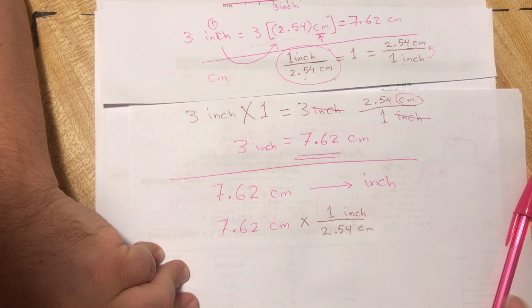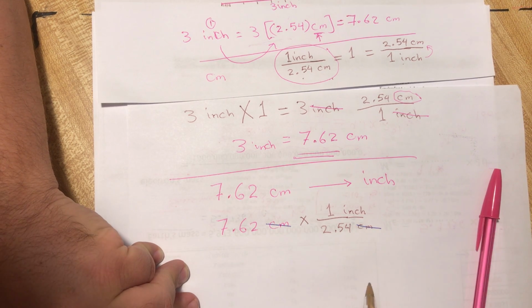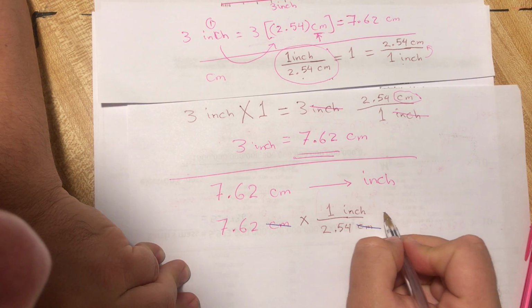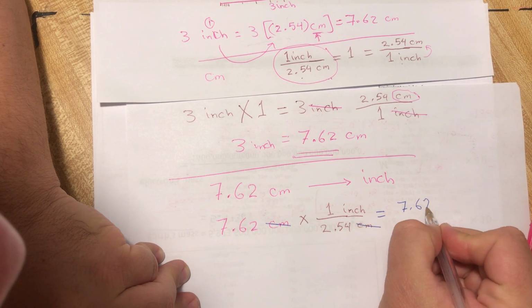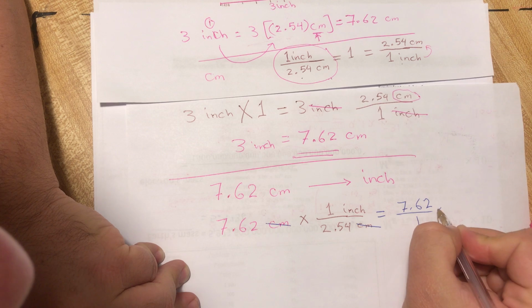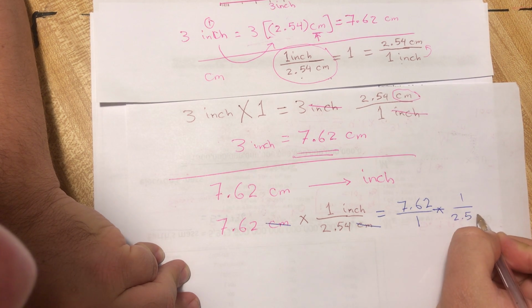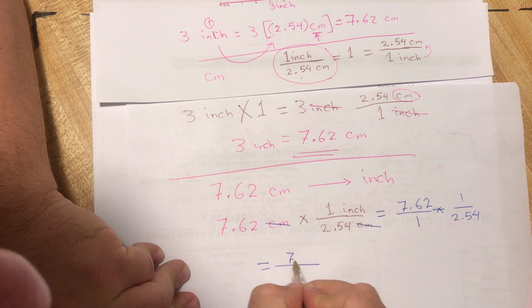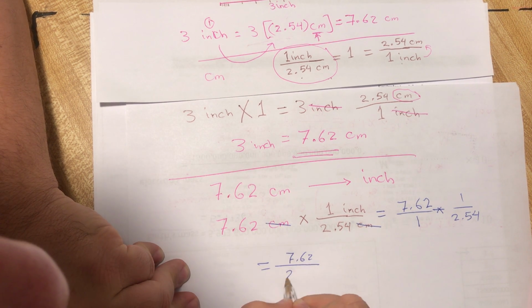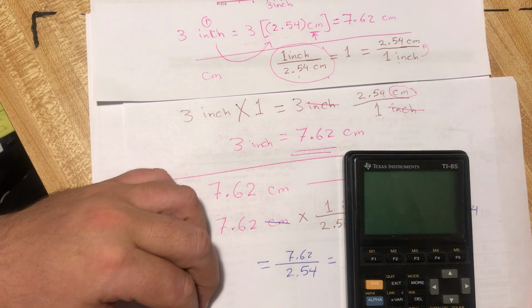Look, it is easy now. I can cancel centimeters and I will have this value, 7.62 over 1 multiplied by 1 over 2.54, which is equal to 7.62 divided by 2.54, and I will use the calculator again.